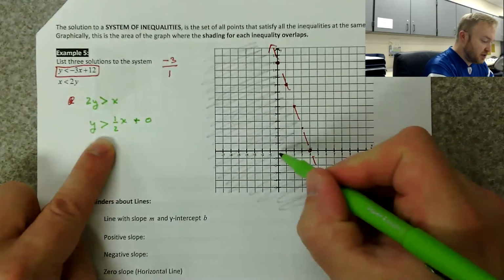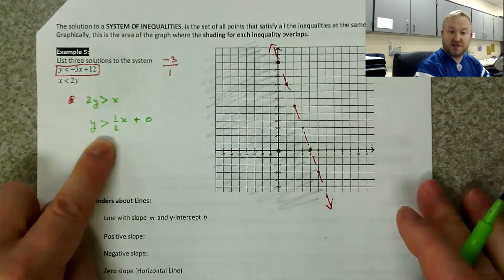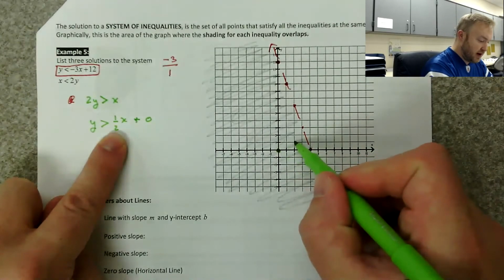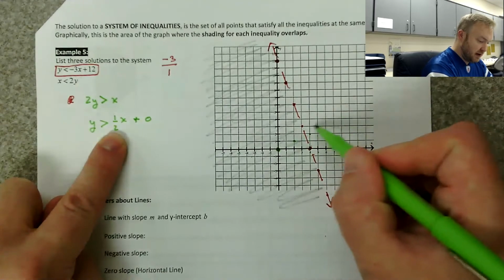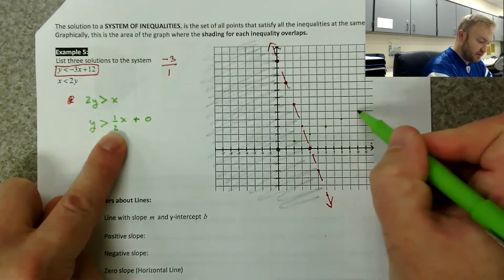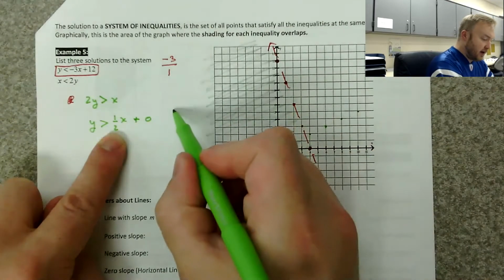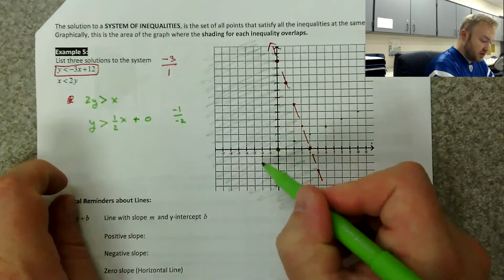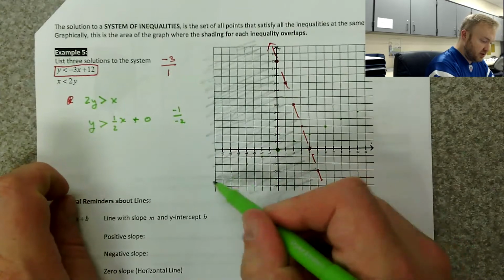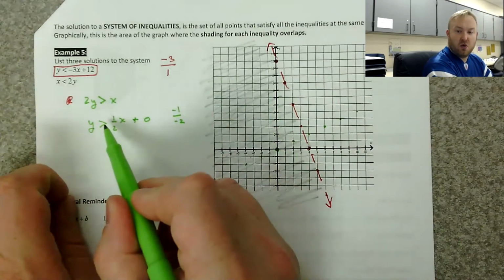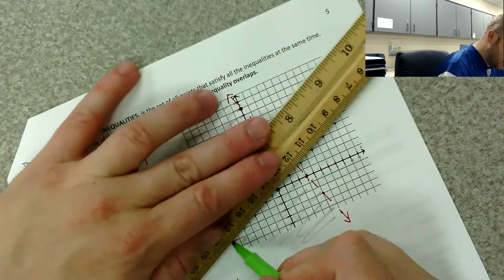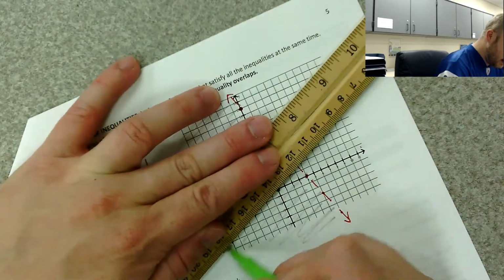So our y-intercept is 0. So I'm going to put a point at (0, 0). I'm going to use my slope of 1/2, which means up 1, right 2, up 1, right 2, all the way across. Or I can go down 1 and left 2, down 1, left 2. There is no or equal to on this. So again, I'm going to make this boundary line a dotted line.